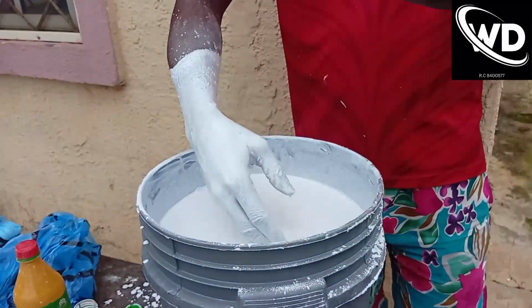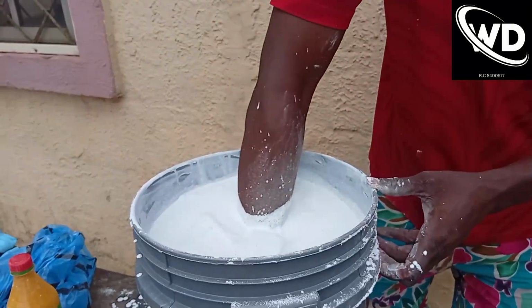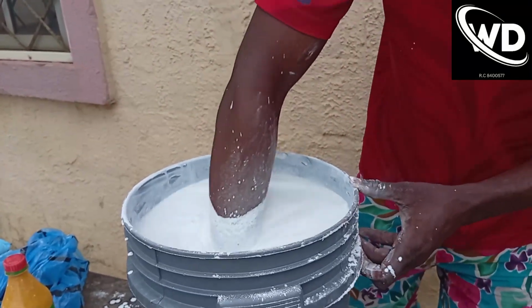But if I'm doing 20 drum now, which we call 20 rubber, we make use of machine. It will help you to turn it. The way I'm spending time, you will not spend time. Machine will just do it in a few seconds, with ease. So it's very, very important.